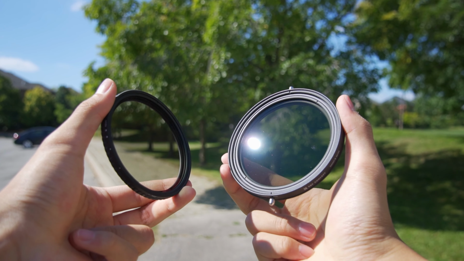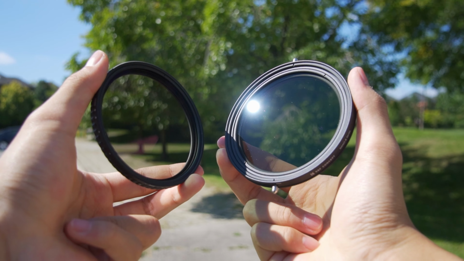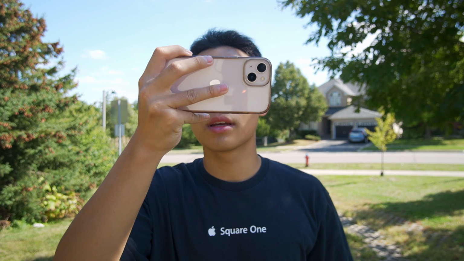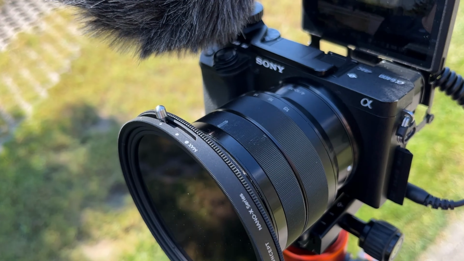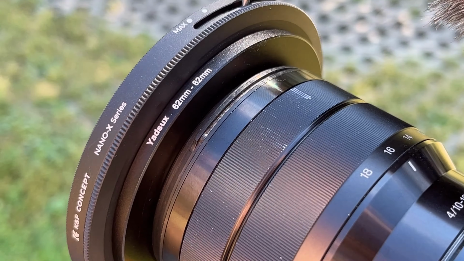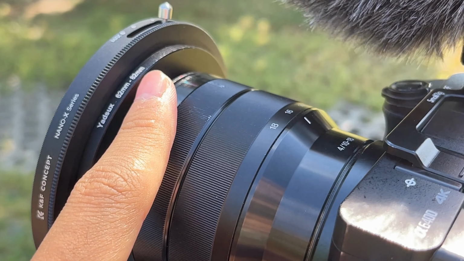Now one thing you should be aware of is the filter size of your lens, which is the diameter. I bought both of these at 82mm, but my lens is currently 72mm. But don't worry, you can buy a step-up ring, as you can see over here. As you can see, this is actually 62 to 82.